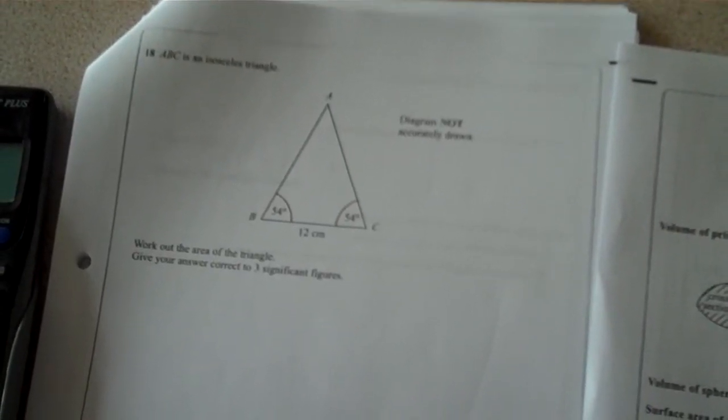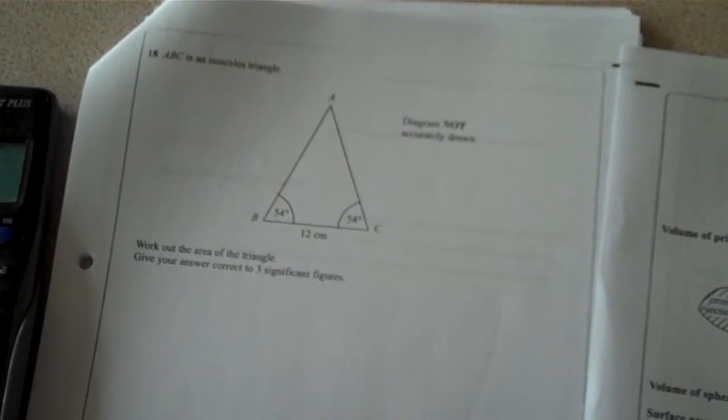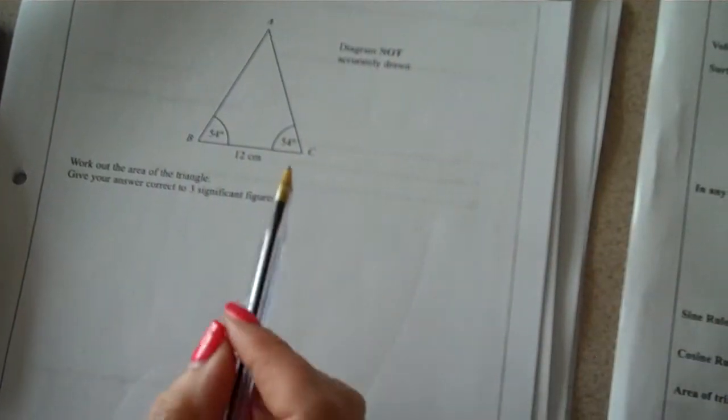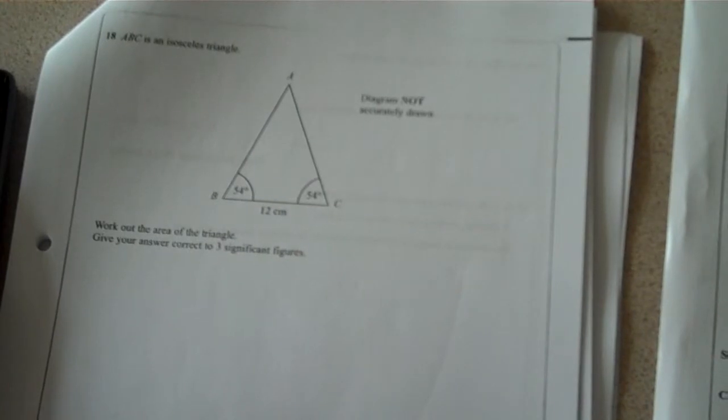This question is tricky in that I think a lot of people saw that it was a non-right angled triangle and thought about the area formula that you are given on your formula sheet, half ab sine C, and then tried to apply that formula to this triangle. Sadly, because you've got a side and two angles rather than two sides and the angle in between, it's not that straightforward. There are a few ways of tackling this question.